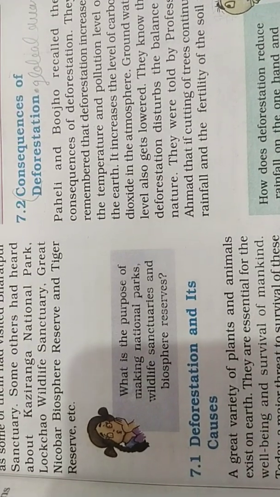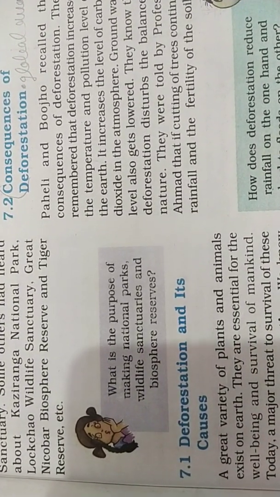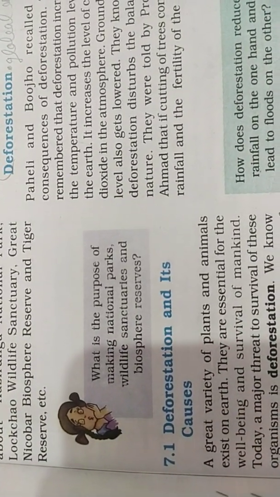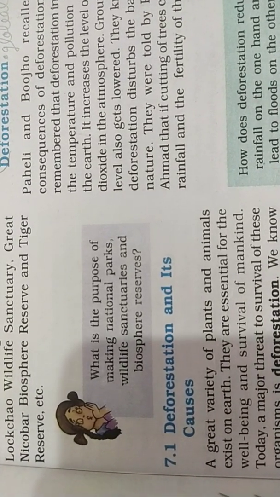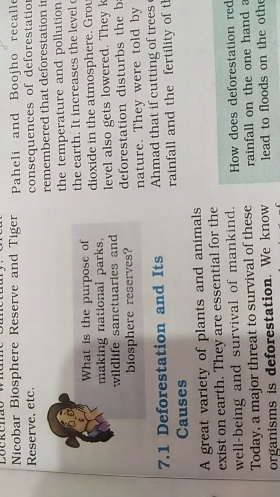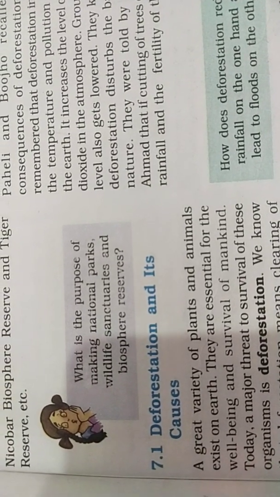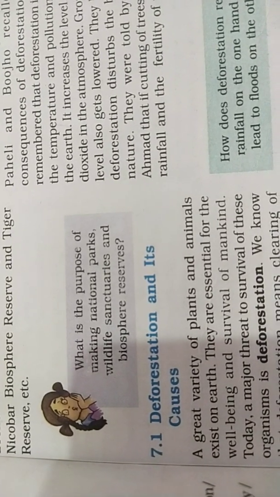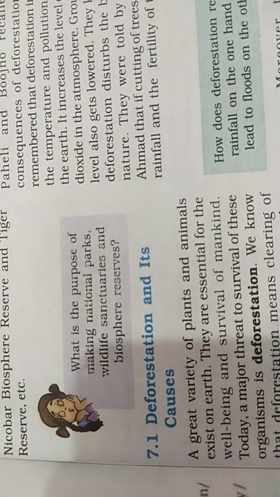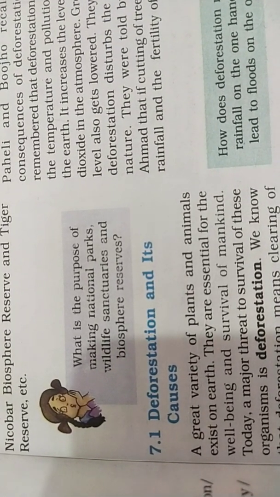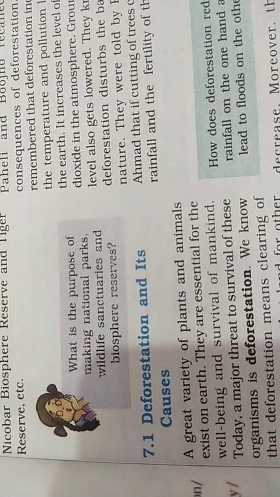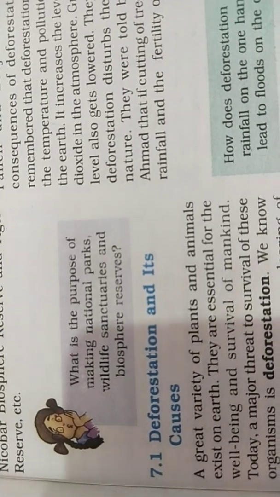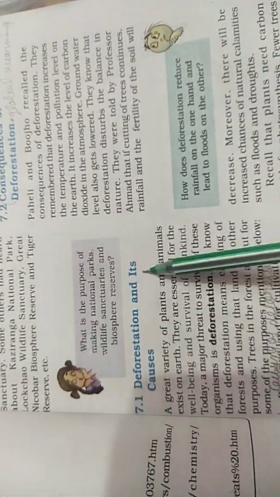Nowadays human beings have started deforestation on a very large scale in the name of development, in the name of residential areas. So these are certain causes by which they are doing deforestation. But of course, deforestation is a very negative thing which has a bad effect over the earth, not only the earth but also every living creature on the earth. So the first thing is deforestation and its causes.